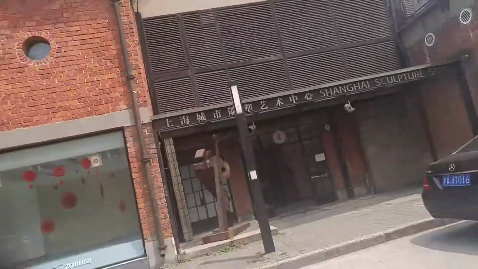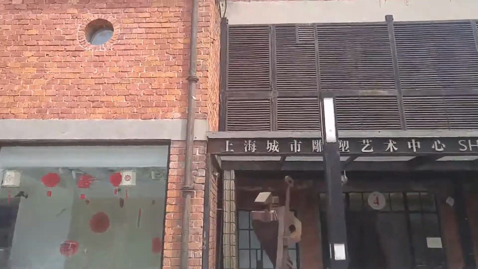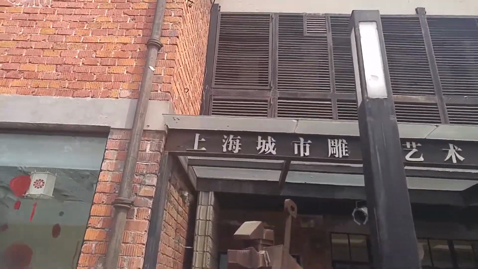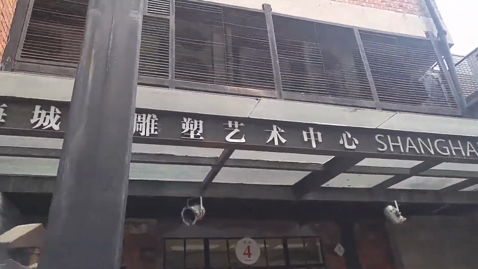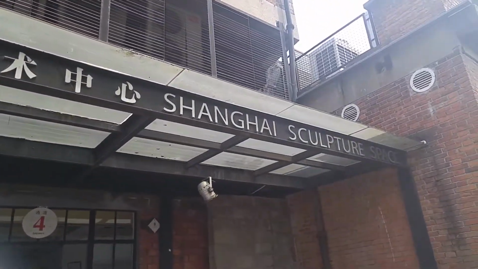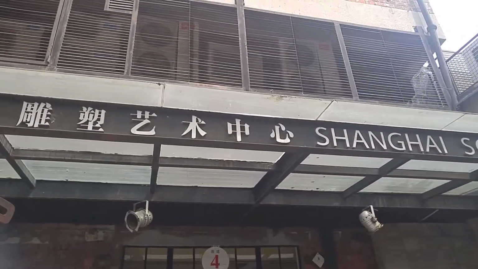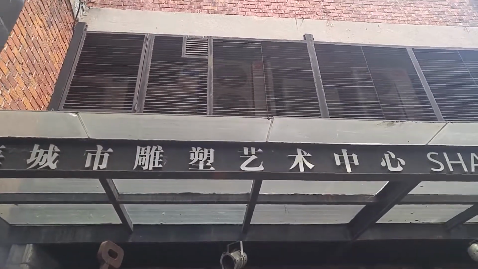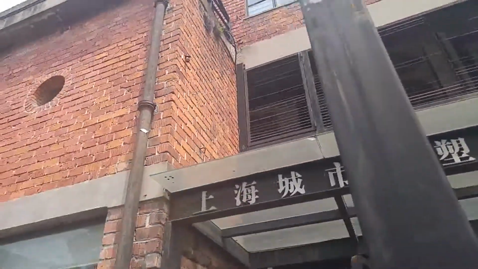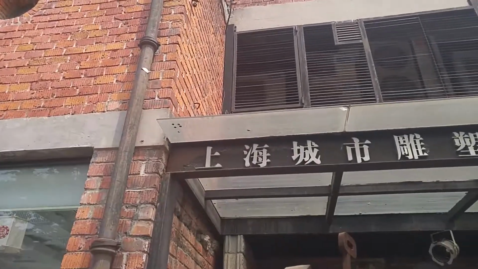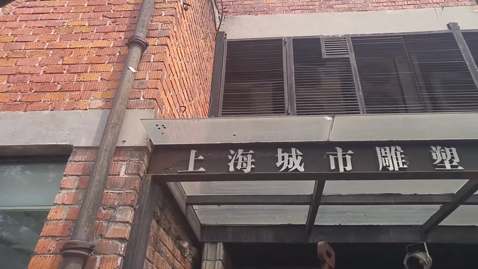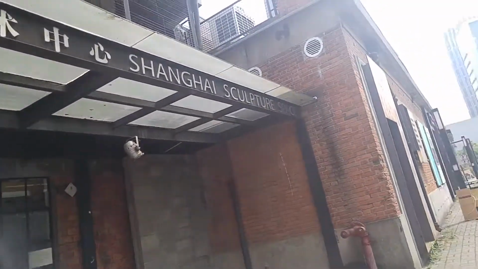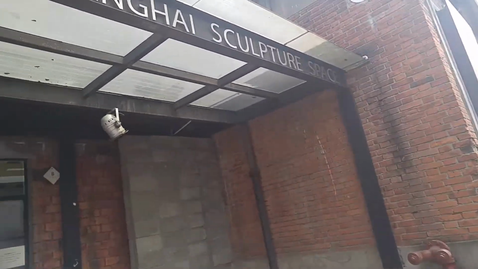Oh, here we go. Shanghai Sculpture Space. Which of these characters means sculpture? Can I take a guess? Well, the last one is that heart one again. Second to last is Zhong, which is middle. And I know that first one a little bit. I recognize that first one, but I don't remember what it means.